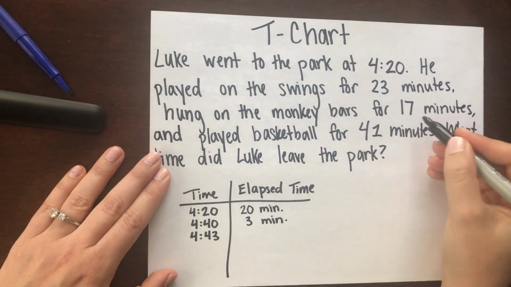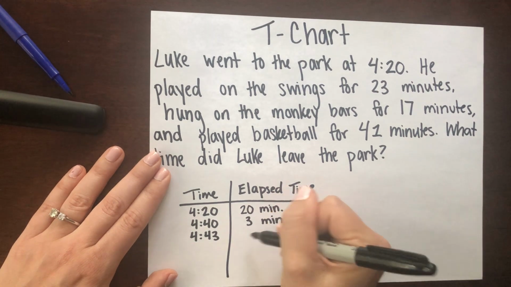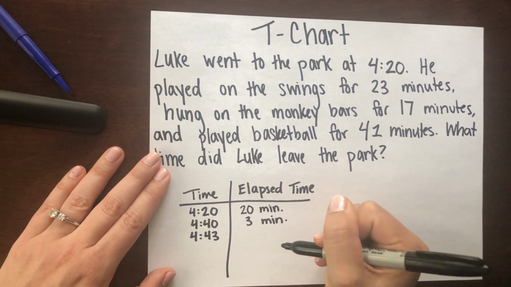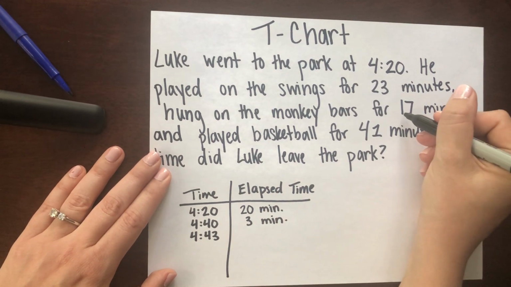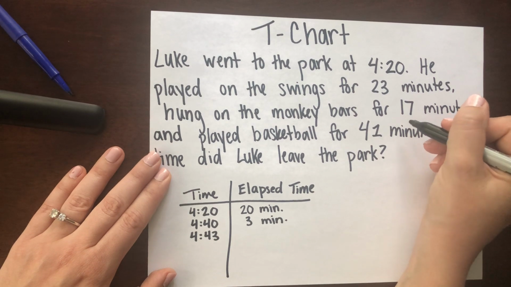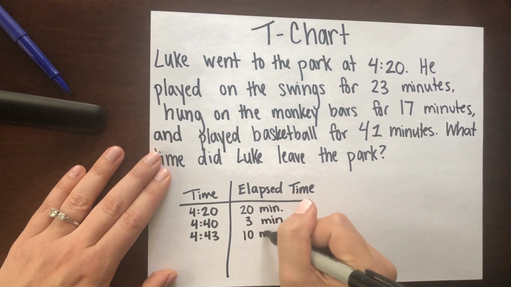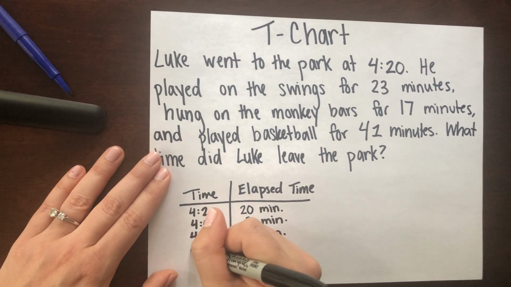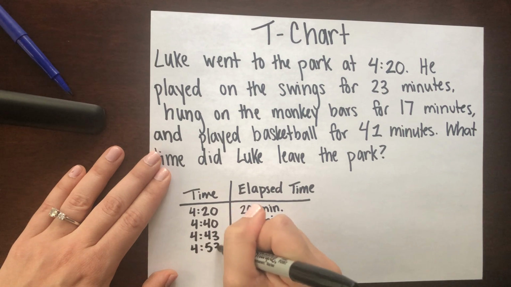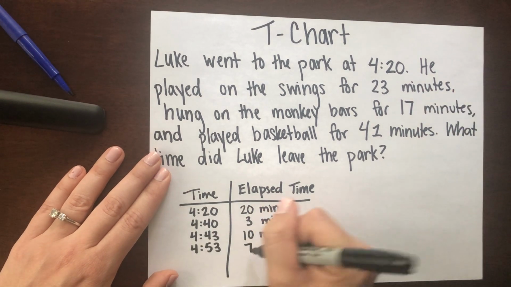Next, he hung on the monkey bars for 17 minutes. So you could either write 17 here, or you could split it up. I'm going to split it up. Since it's 17, I'm going to split it into 10 and 7. So I'm going to do 10 minutes first. 10 minutes after 4:43 is 4:53. And then I'm going to add my last 7 minutes.